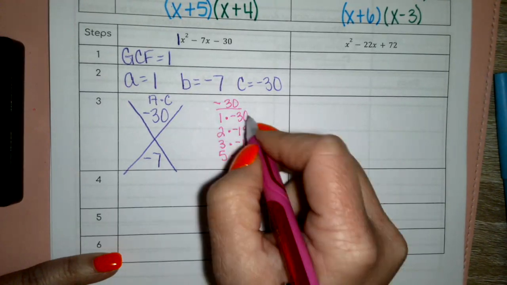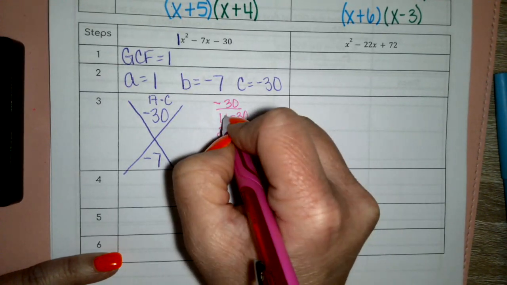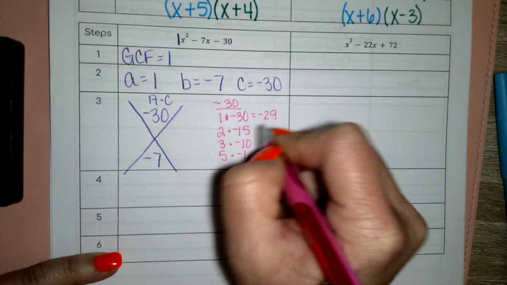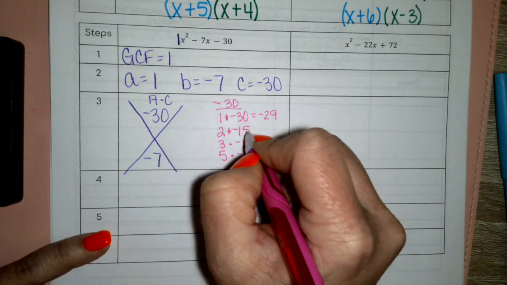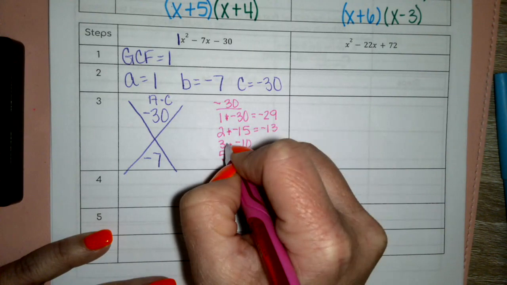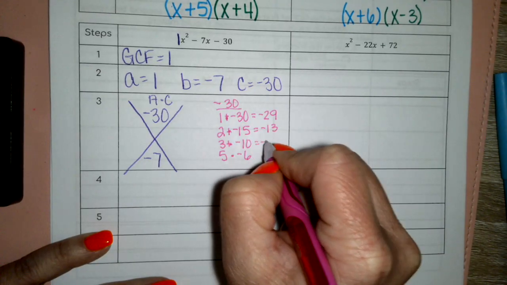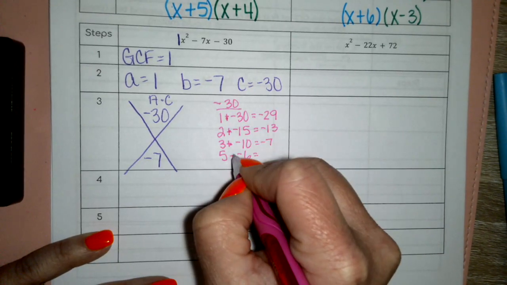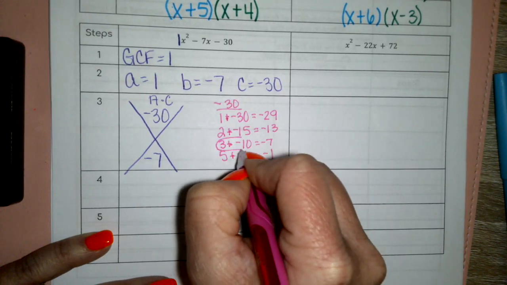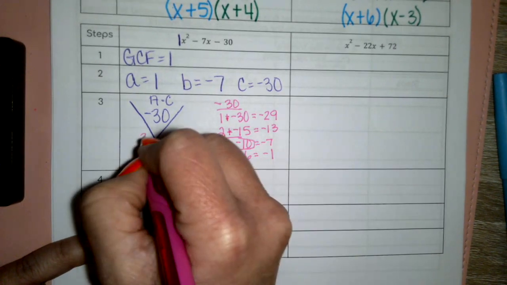When I add them, this one gives me negative 29. This one gives me negative 13. This one gives me negative 7, and this one gives me negative 1. I needed negative 7, so it's 3 and negative 10.